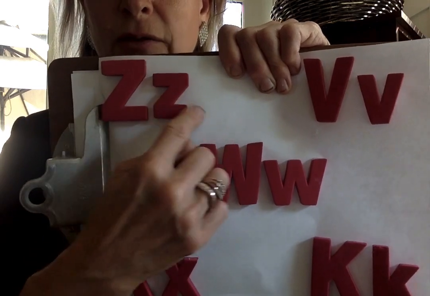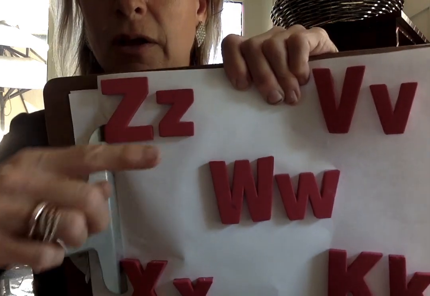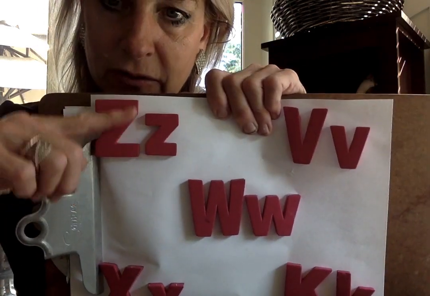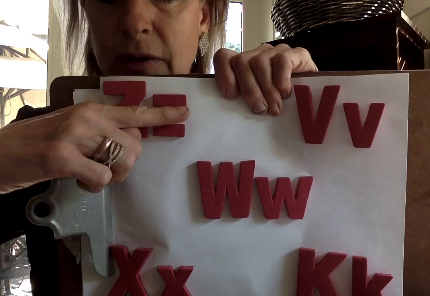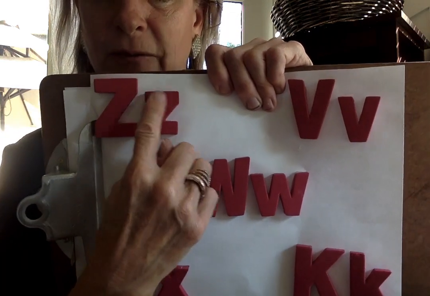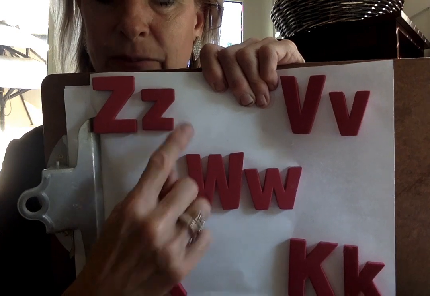Over, slant, over. They look almost the same. The lines are the same. But pay attention to print. One is taller, one is shorter. Which one is the lowercase? This one, if you picked it, is the lowercase z.